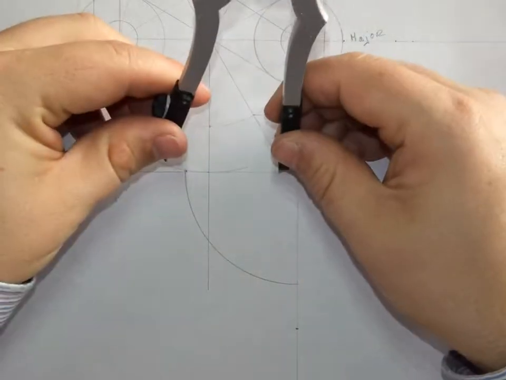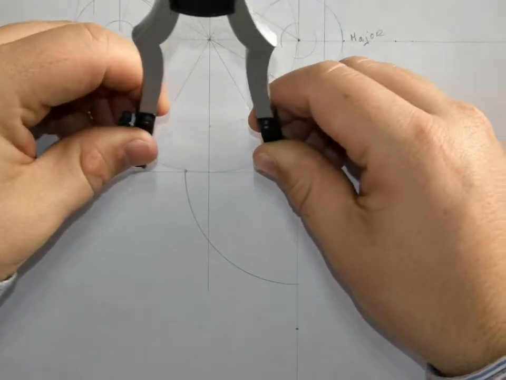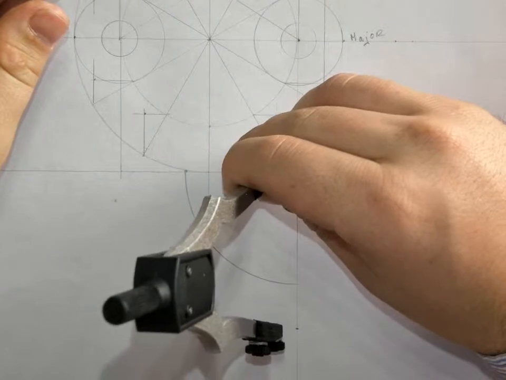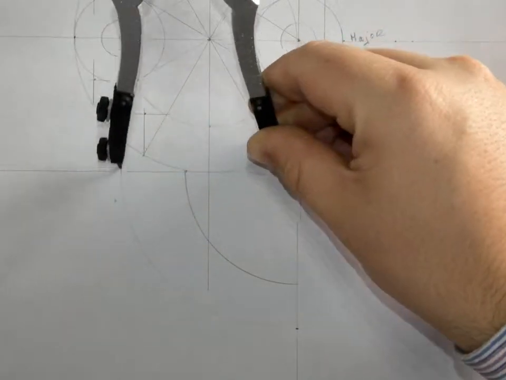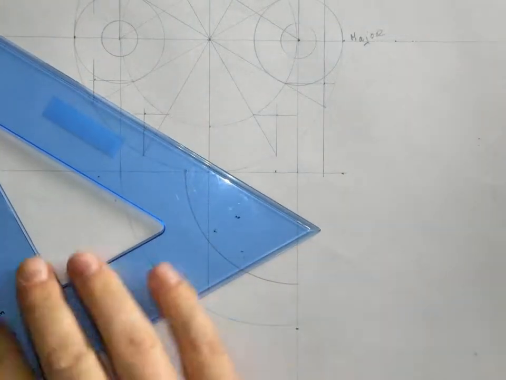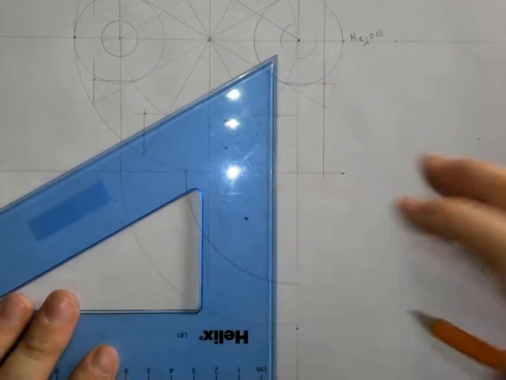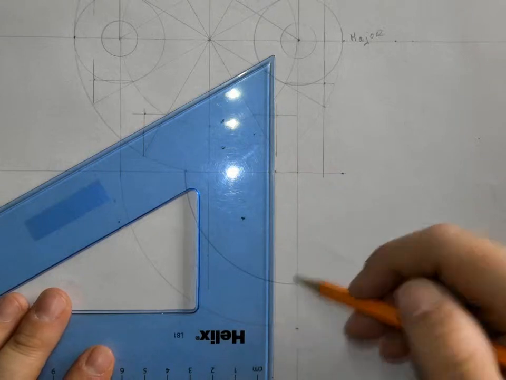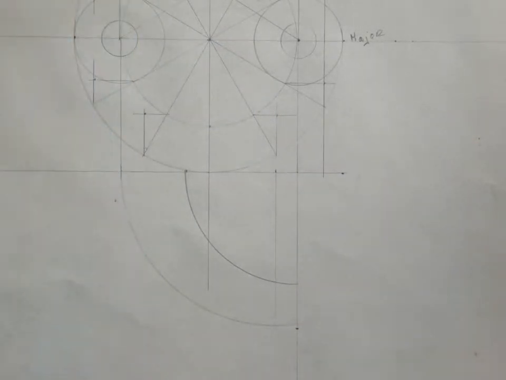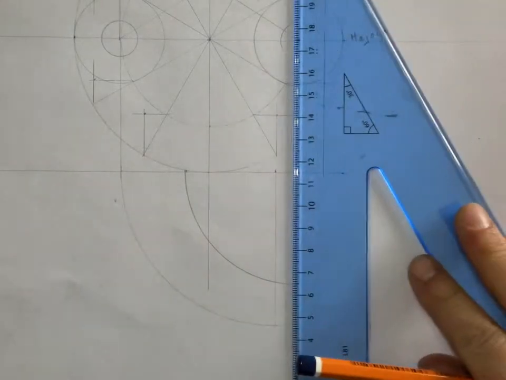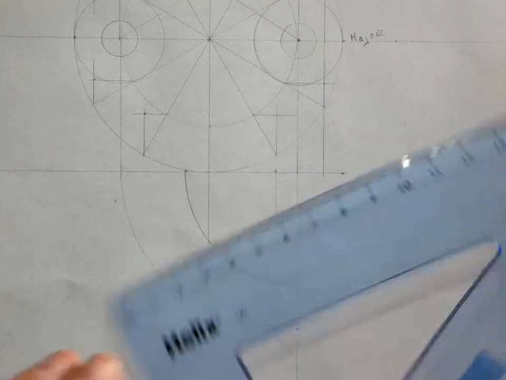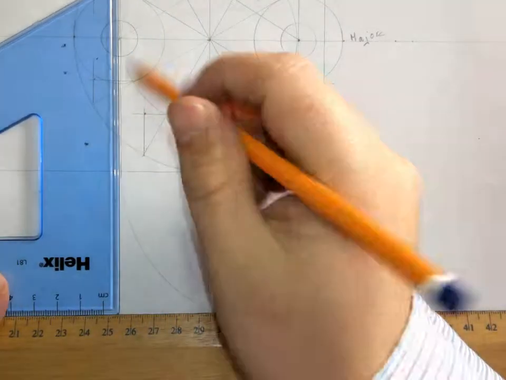Put our compass here. And then I'm going to swing an arc here. Alright. Straight line down from here. Straight line down. And then I'm a tiny bit inaccurate there with that now. So I'll just fix that.